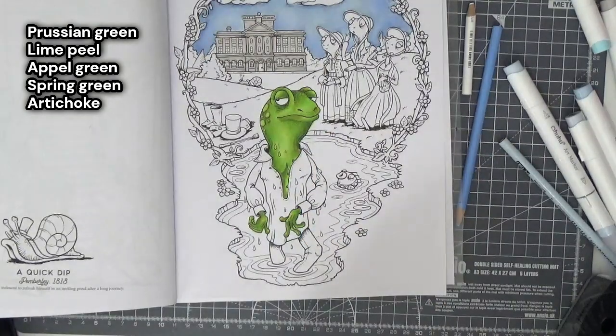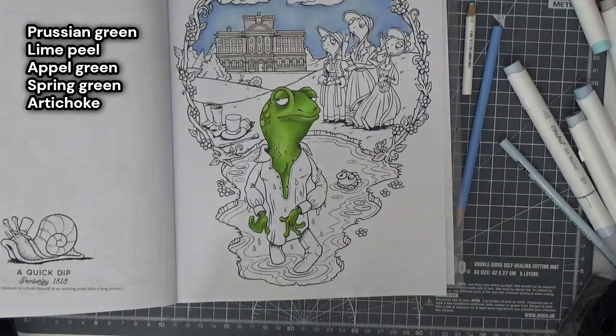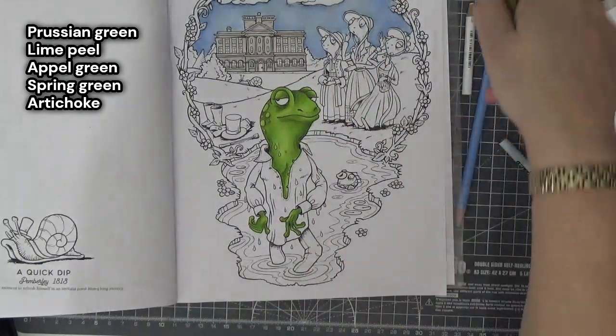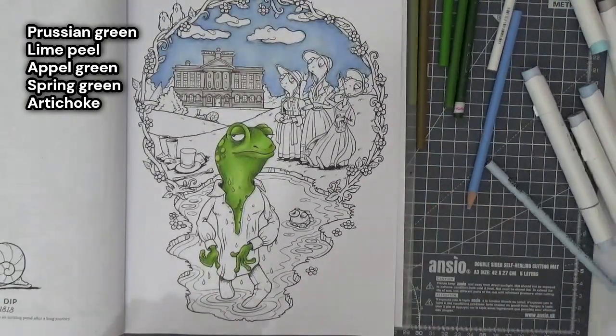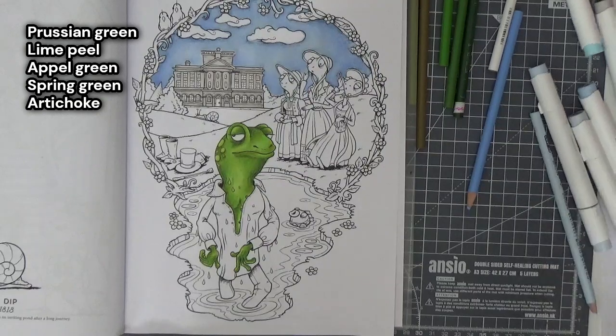There we go. Alright, maybe we should leave those colours out and do our lovely ladies the same as well then. Perhaps we should do that. Take the leap of faith, Lucy, and do it.